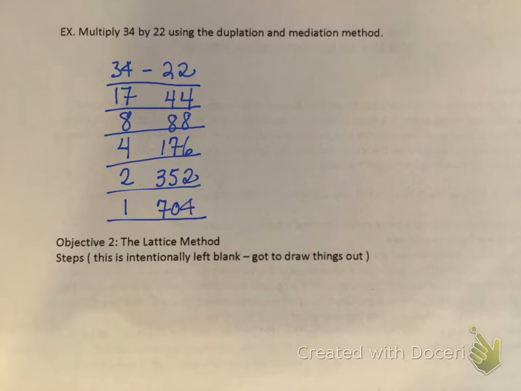Okay, so now once again, how did I get these? The left-hand column I halved or divided by 2. The right-hand column I doubled or multiplied by 2. So the next step is to go to that left-hand column and find any even numbers. 34 is even. 8 is an even number. 4 is even, and so is 2.